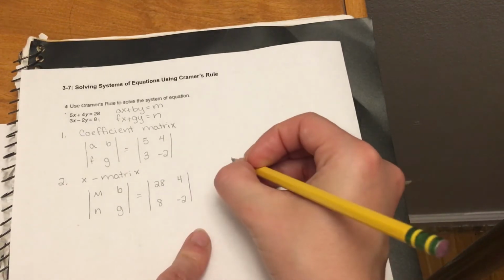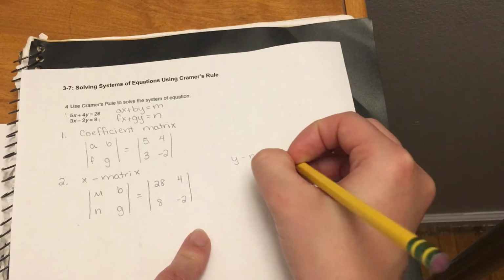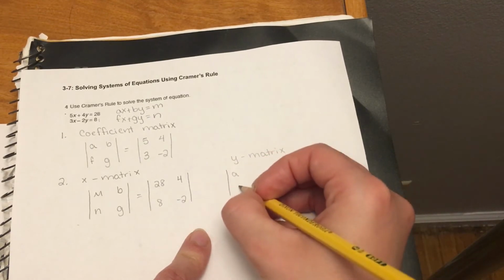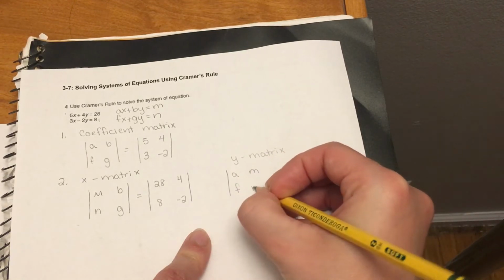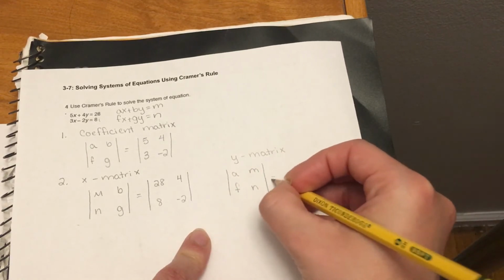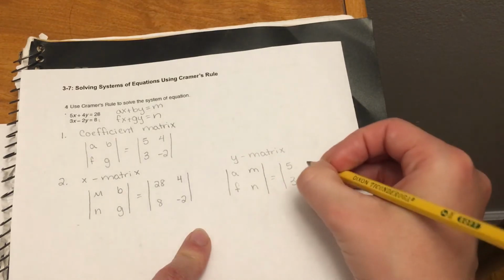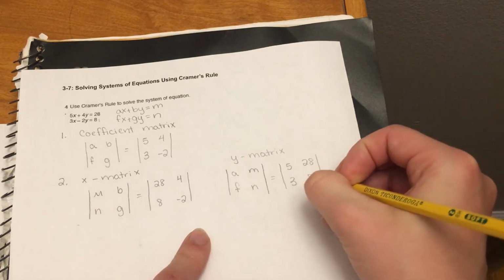We're going to do the same thing to make the y matrix, except now the x's stay the same. So I have a and f, and then my solutions m and n go here. So that's going to be 5, 3, 28, and 8.